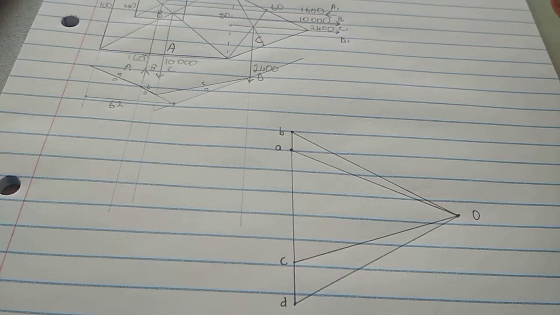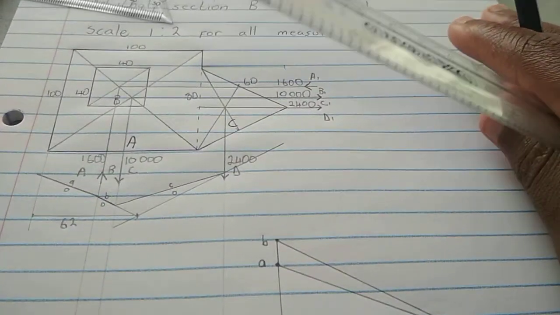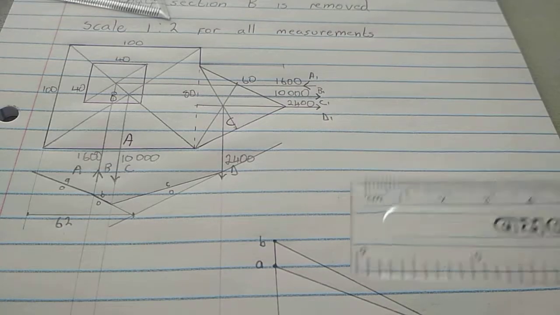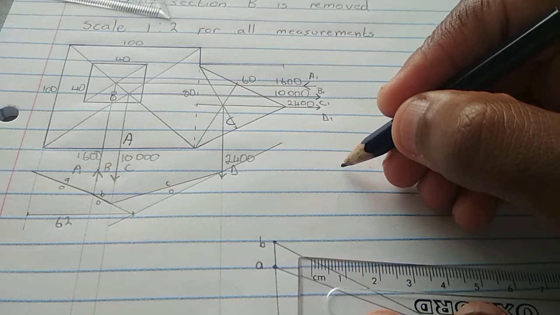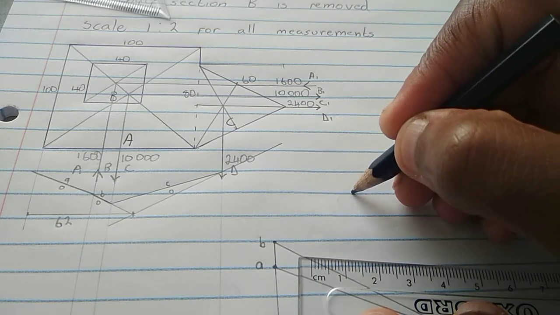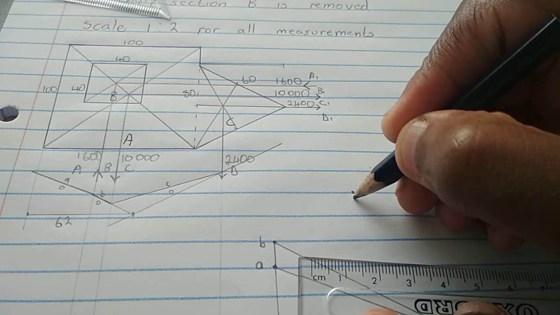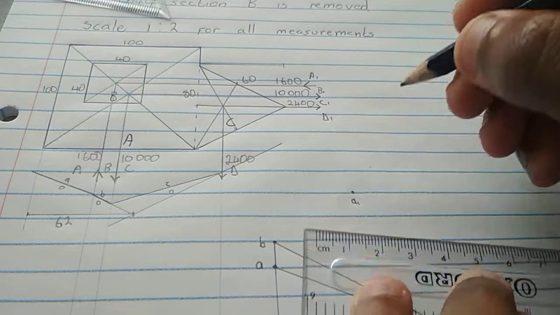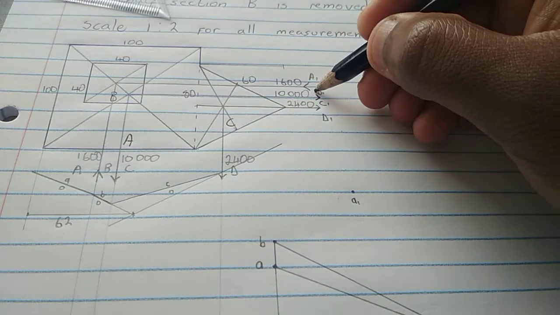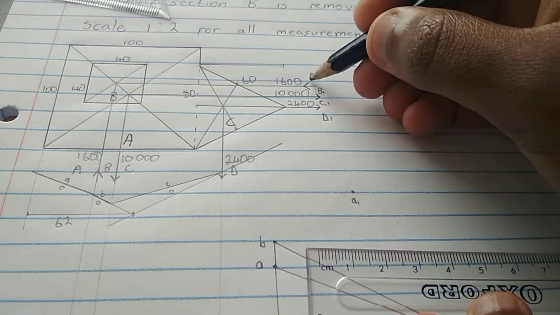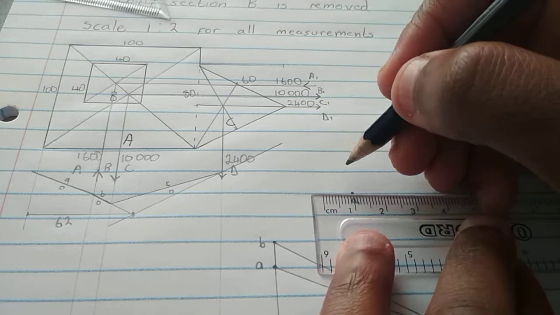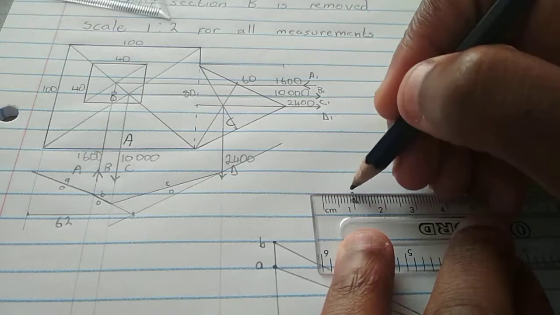Okay, so what we just did there, we will need to do it as well on the Y. So we'll get an arbitrary point. Let's start it over here, and we'll call it A1. Okay, so from A1 to B1, it is 1600, which when we convert is 0.8 to the scale.